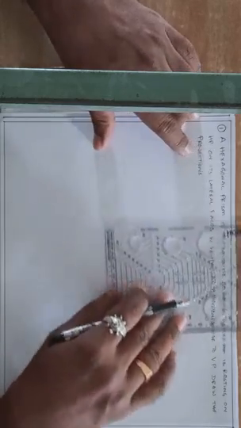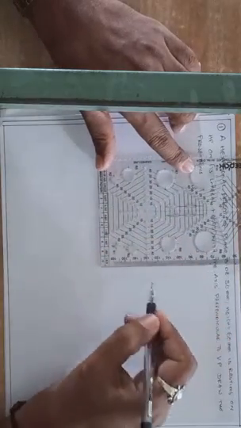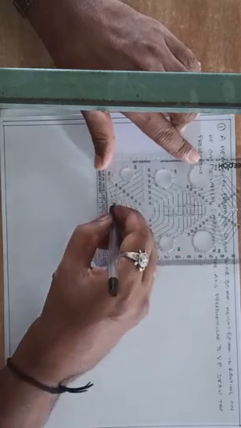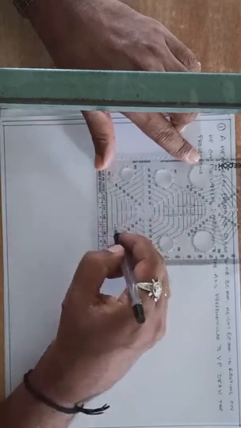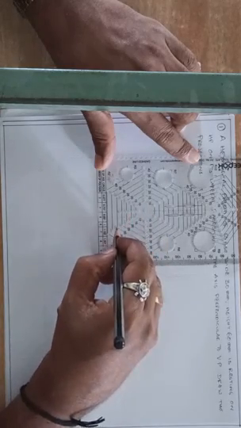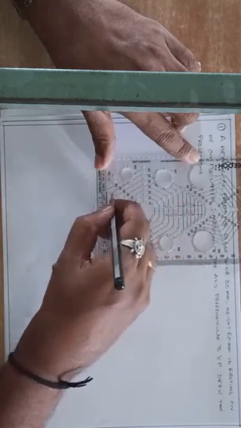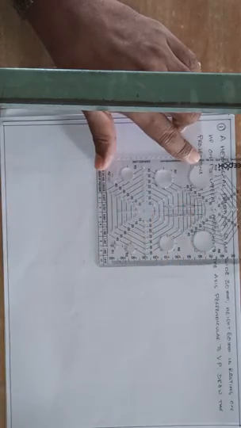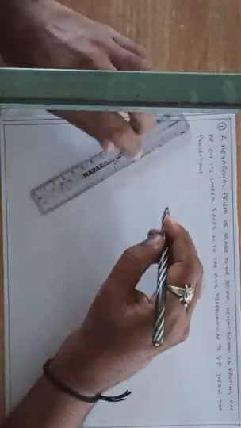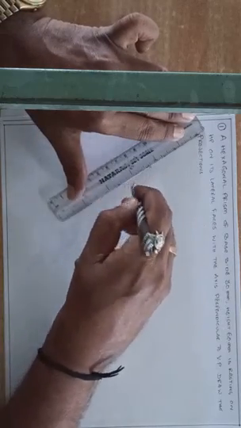Draw the guideline, place the template on the guideline, and mark the points 1, 2, 3, 4, 5 and 6. Then join all these points to get the hexagon.